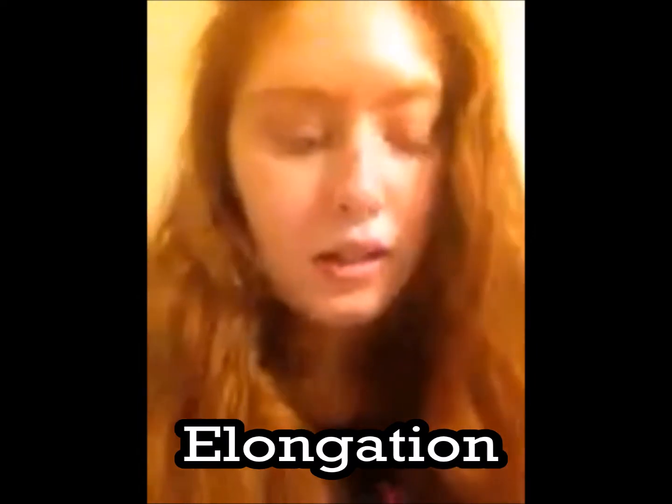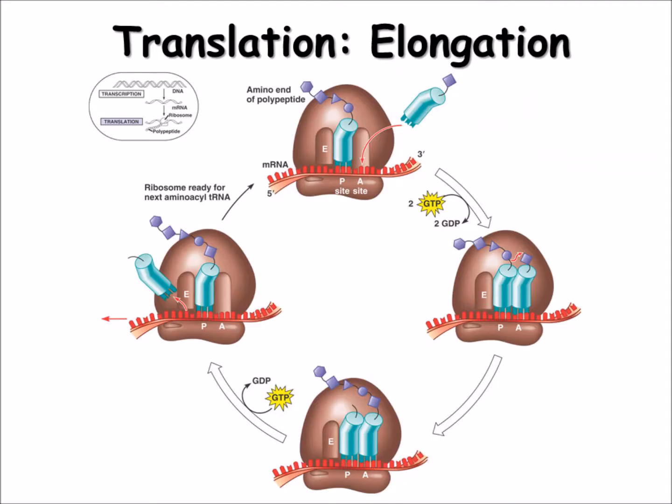Then the second process is elongation. First is the codon recognition. This is when tRNA anticodons match codons in the A site. Then peptide bond formation happens, where the amino acid in the A site forms a bond with the polypeptide in the P site. Then there's the translocation. This is when, after the tRNA is in the P site, the tRNA moves to the E site and exits the ribosome. This process is repeated over and over again.